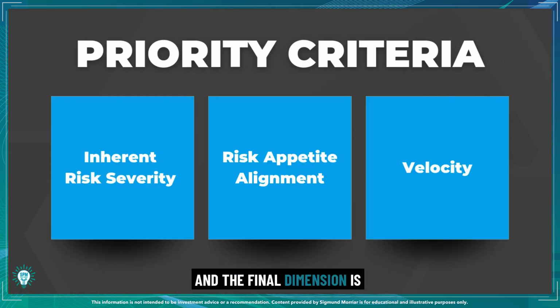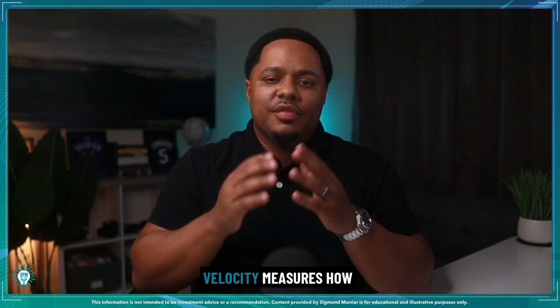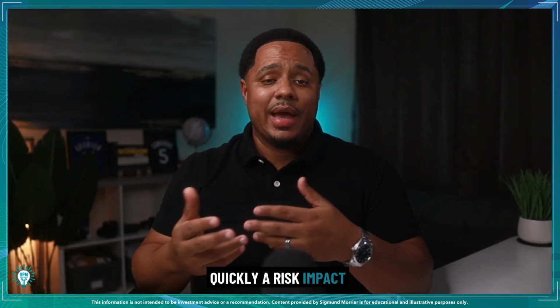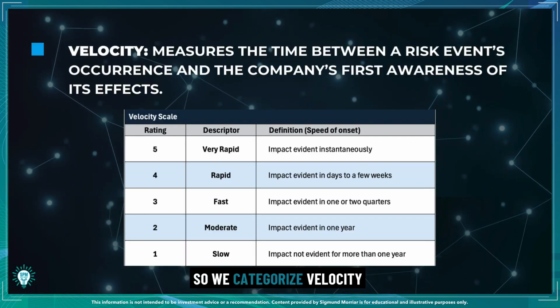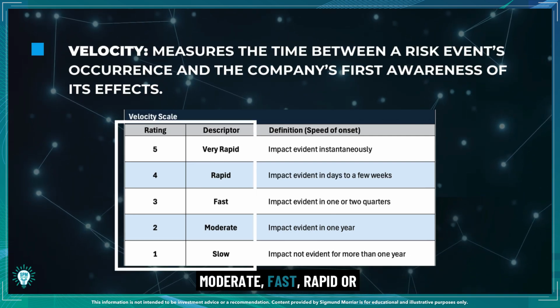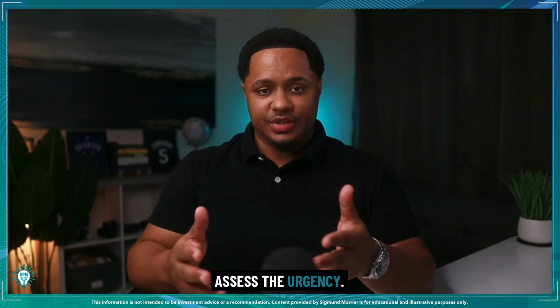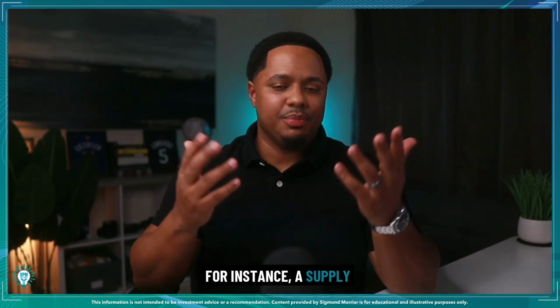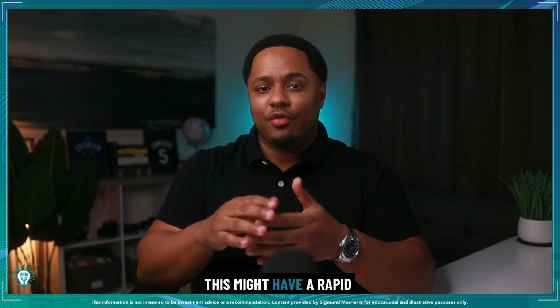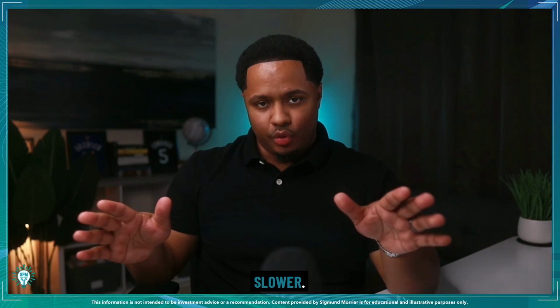And the final dimension is velocity. So this is a new term for us, but it has a simple meaning. Velocity measures how quickly a risk impact materializes. So we categorize velocity speeds as slow, moderate, fast, rapid, or very rapid to ultimately assess the urgency. For instance, a supply chain disruption might have a rapid velocity, while a risk like a shift in consumer preferences could materialize much slower.